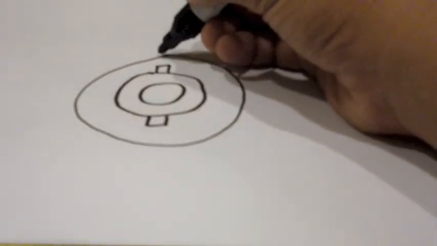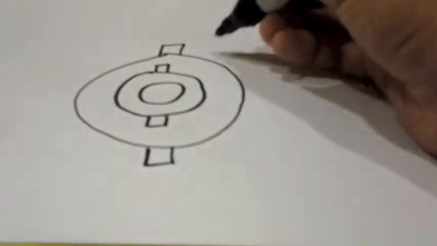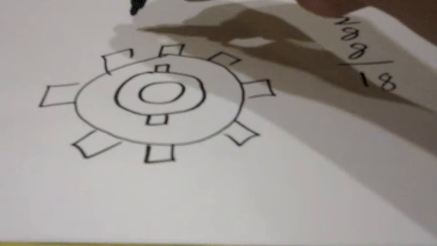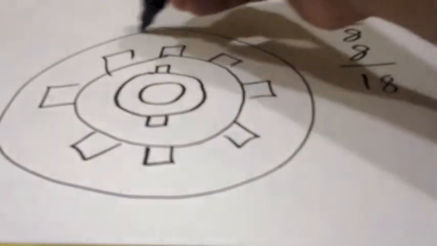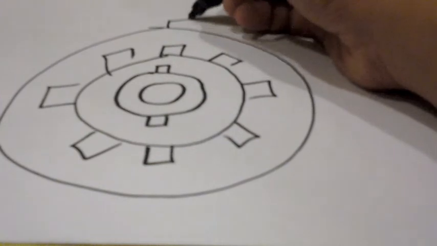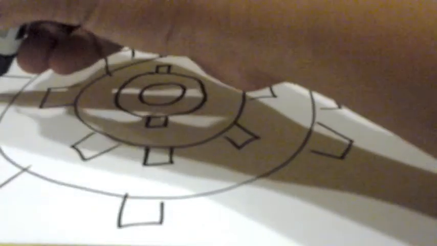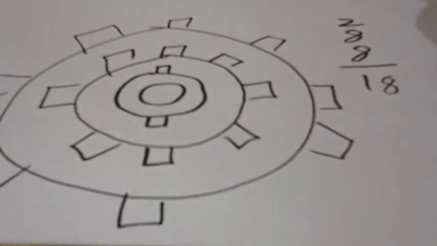The middle part of the circle has 8 electrons. In the outermost part, so for example, we want to make a Bohr model of neon.